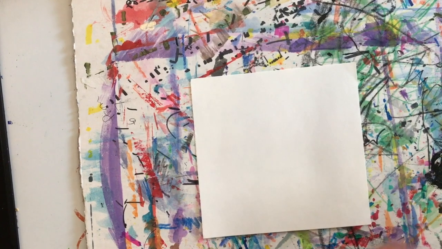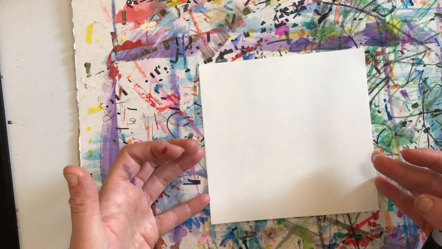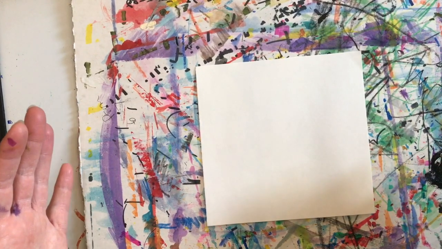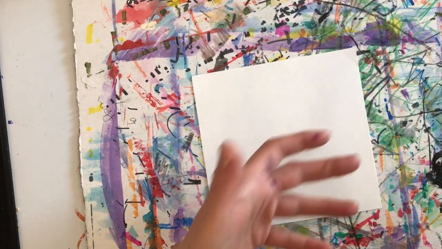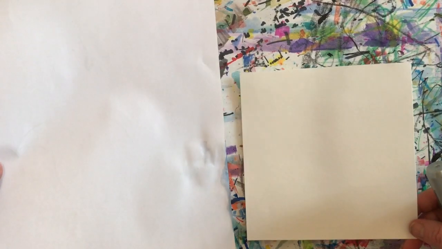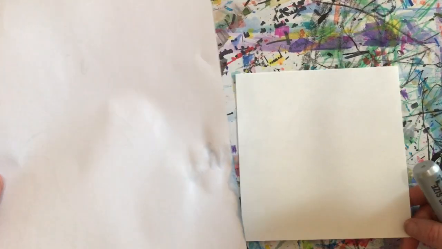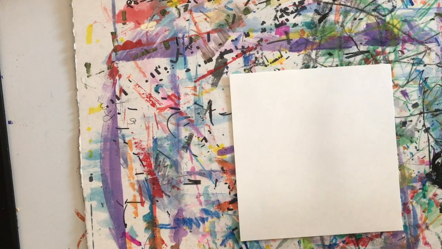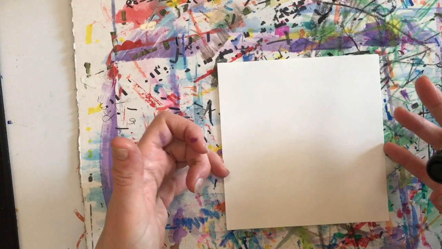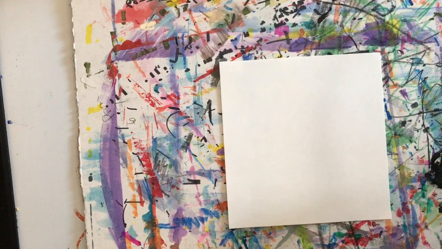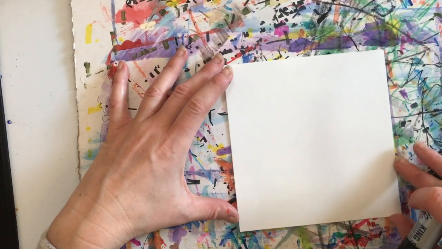Now, your paper can be any size. This is just a quarter of a normal size sheet. So if this was my normal size sheet, you can see how small it is. It's okay to work small, but you can work big too. So it's totally up to you. If you work small, you can do it a little bit faster. So I am going to just take my Sharpie. Now you can use pencil first or crayons, markers, whatever you want to do to draw your lines.